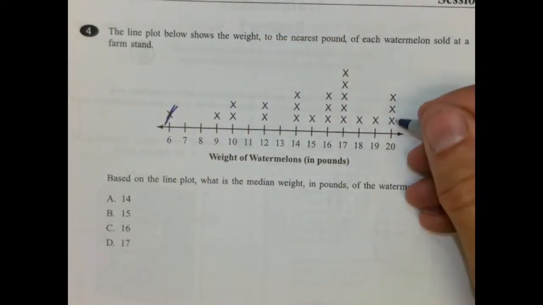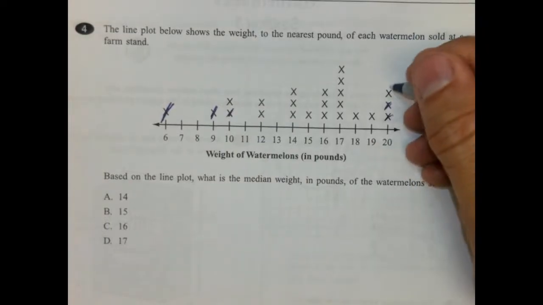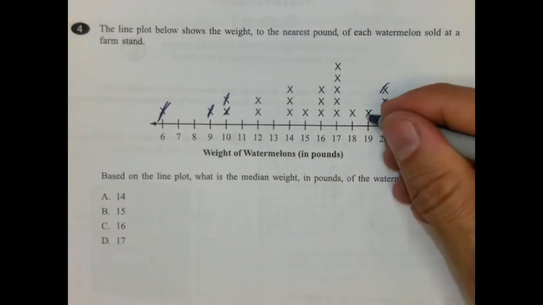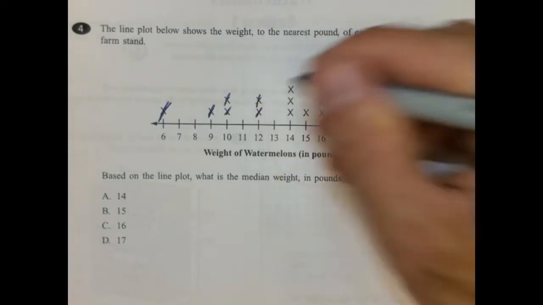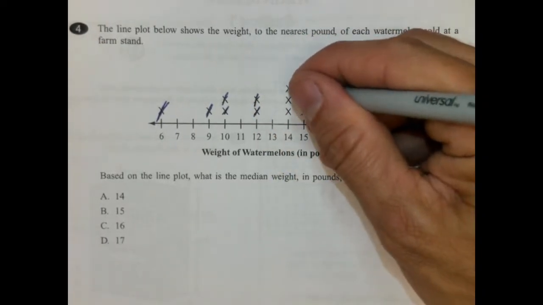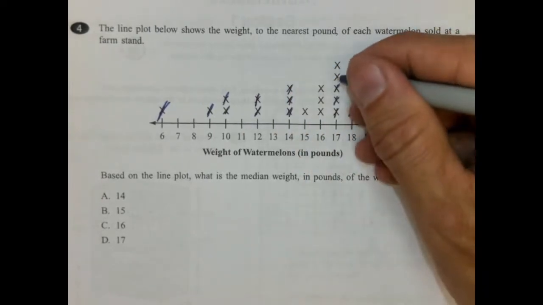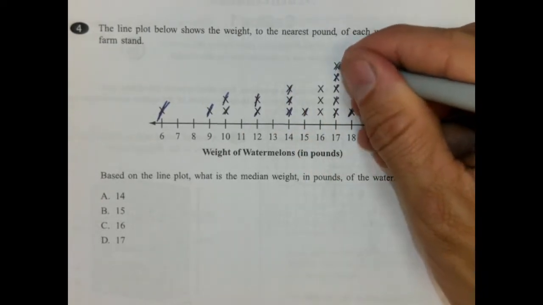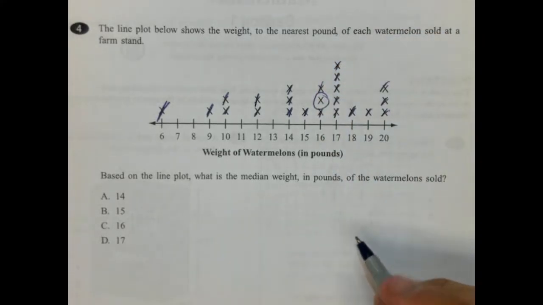So low, high, low, high, and so on, crossing out from each end. Our median is 16, that's our middle number.